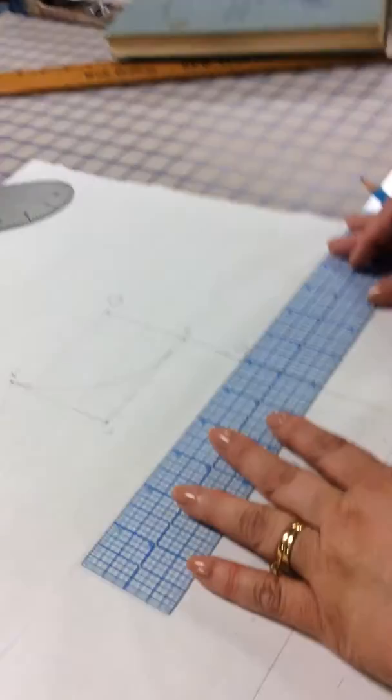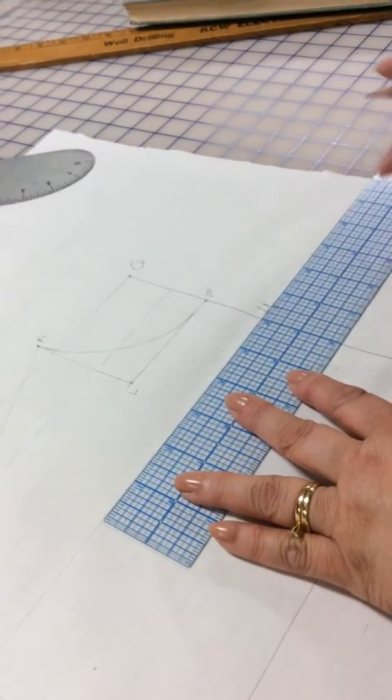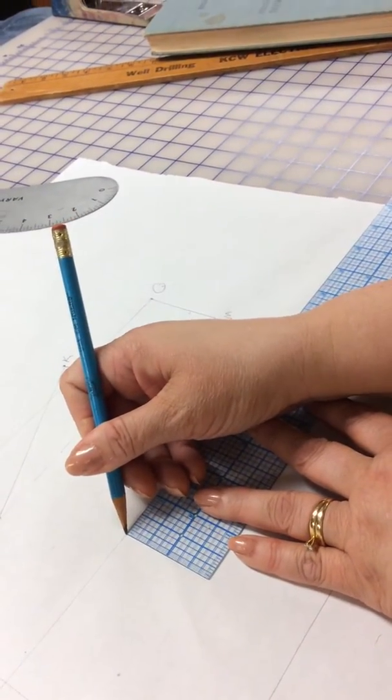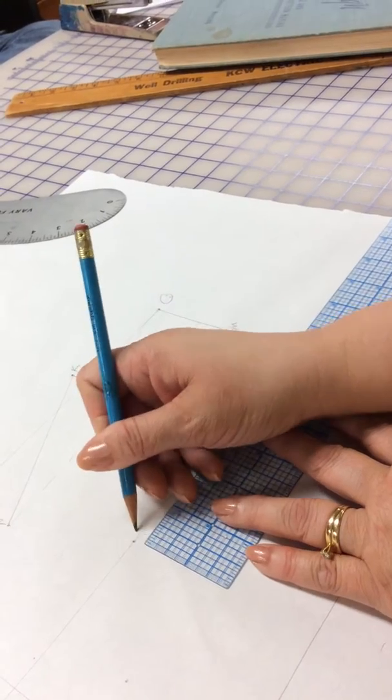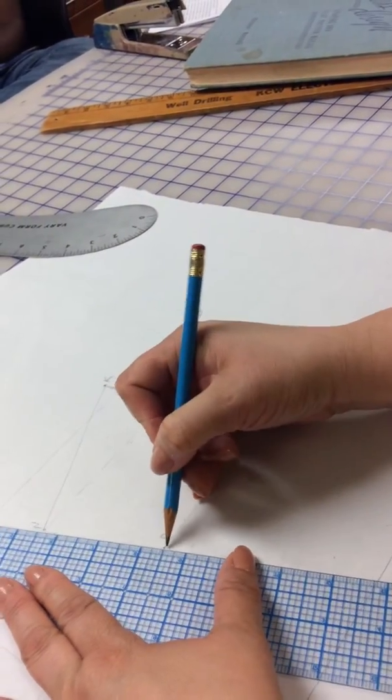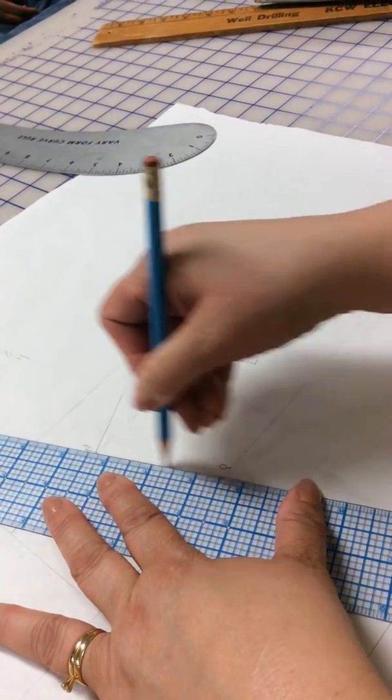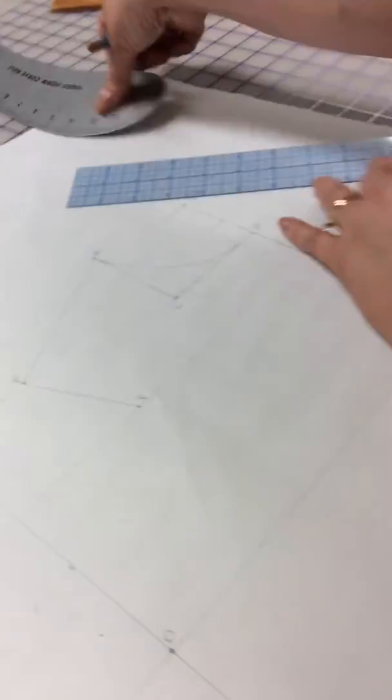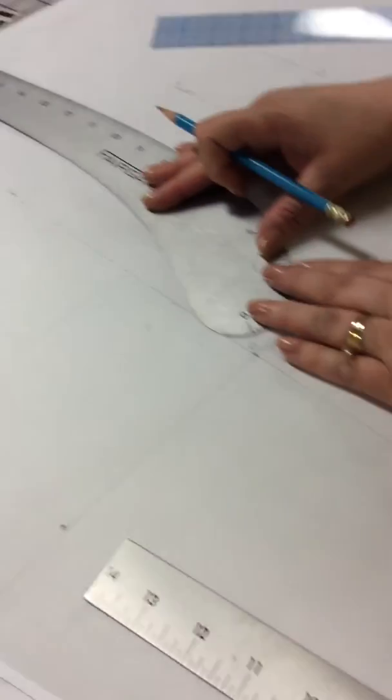So again, I'm going to take my handy dandy little ruler and mark 6 inches in, and I'm marking this P. And then I'm connecting N to P with a straight line, and P to O with a curve.